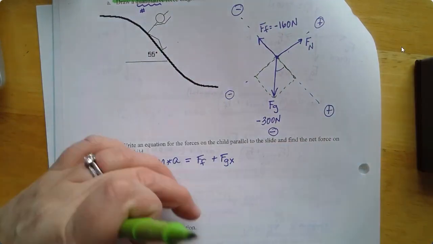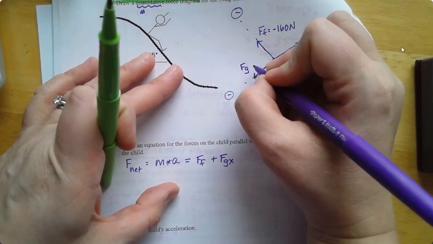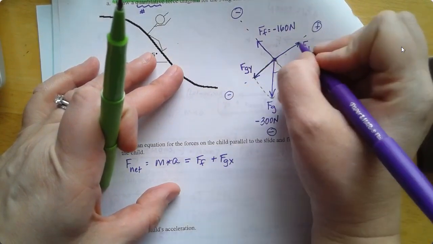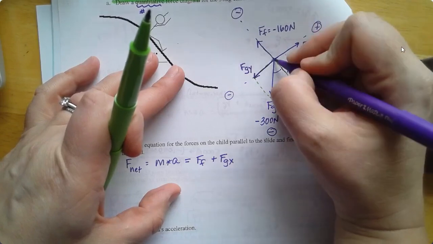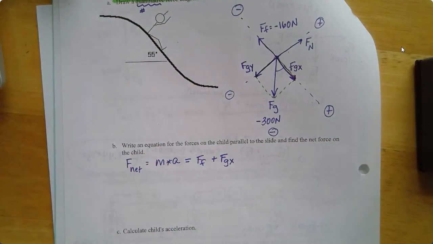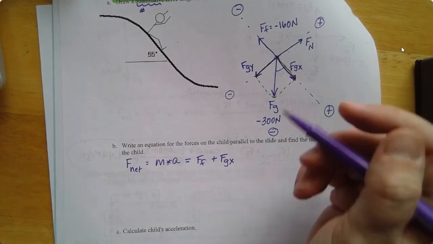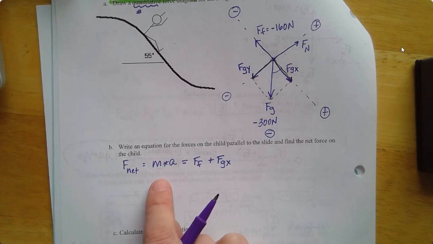And then my components are going to be along the sides that are on the axis. So this is my force due to gravity that's in the vertical axis. This other one is force due to gravity in the horizontal axis, or parallel to my surface. So those are going to be the two that I can solve for to figure out what's going on with the other ones. Here it says find the net force.